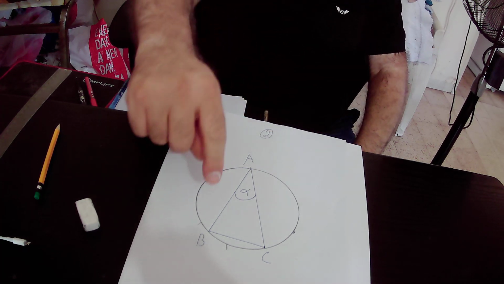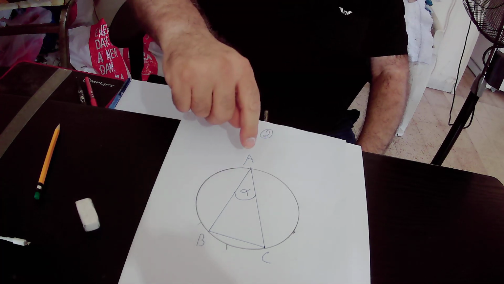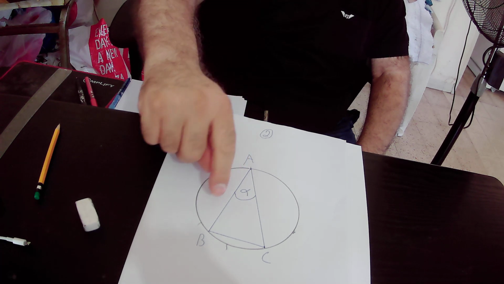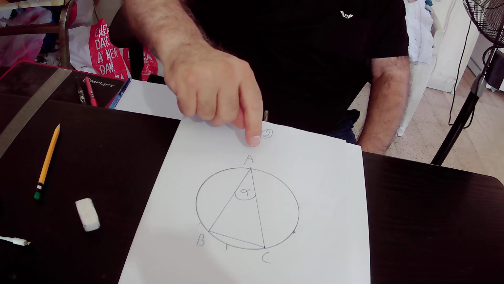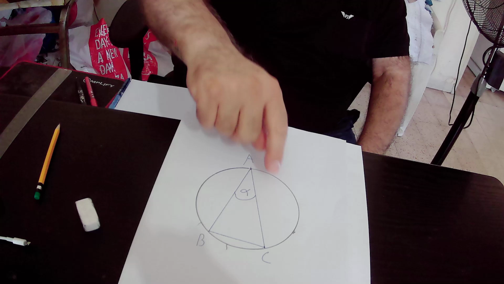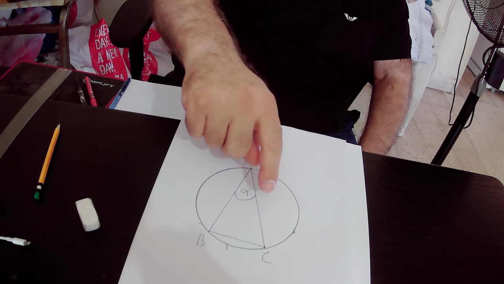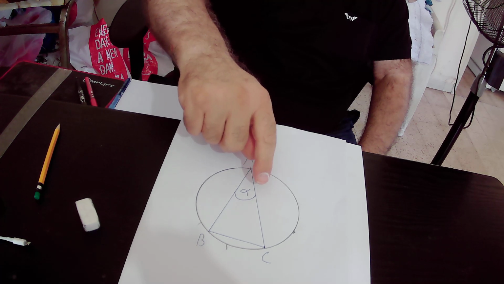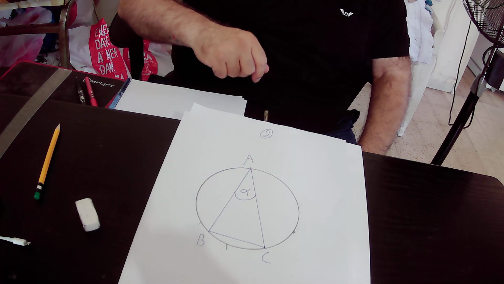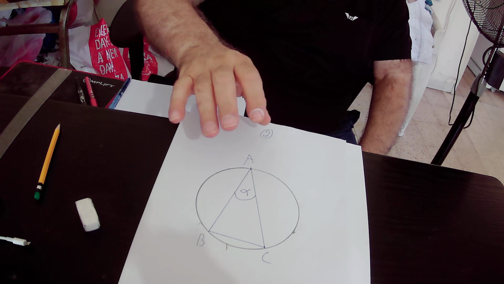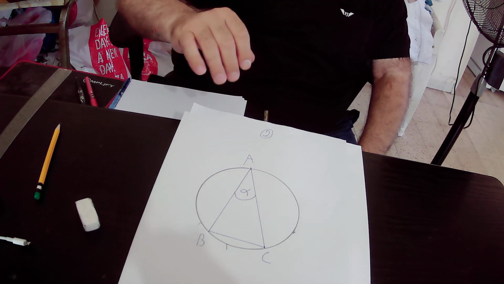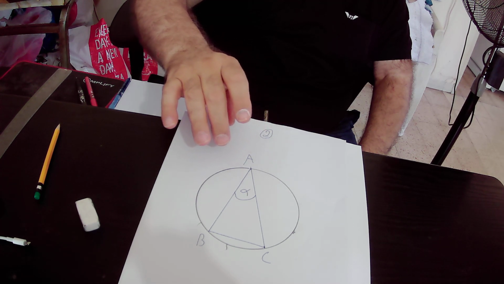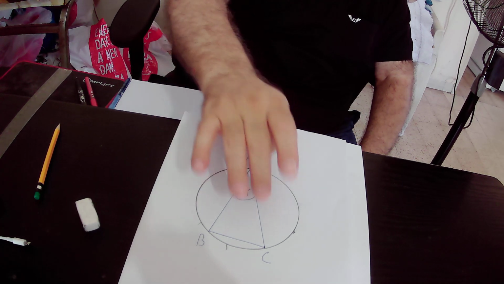And side AB of angle alpha is also a chord in the circle, and also side AC of angle alpha is a chord in the circle. For that reason, angle alpha is a peripheral angle, and also angle alpha, peripheral angle alpha, rests on chord BC.